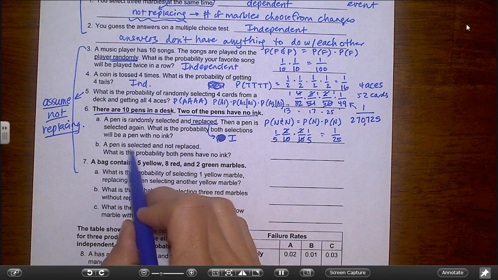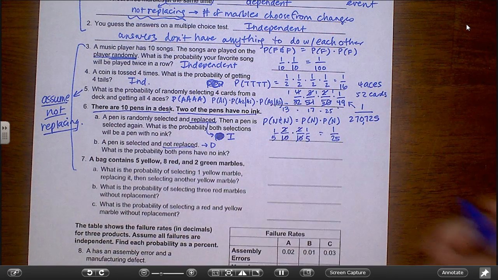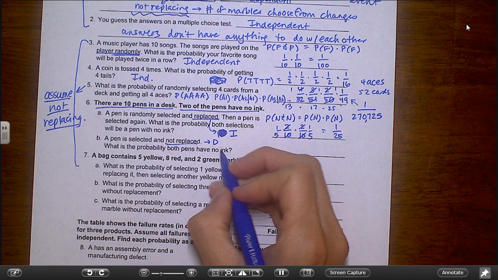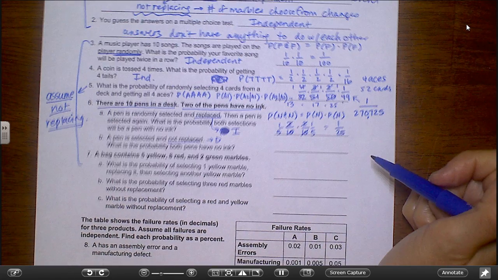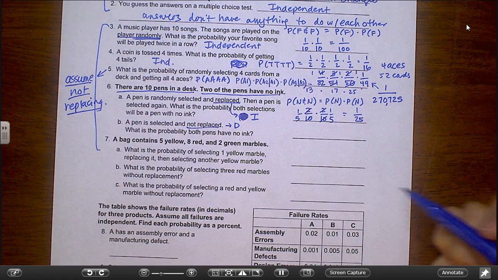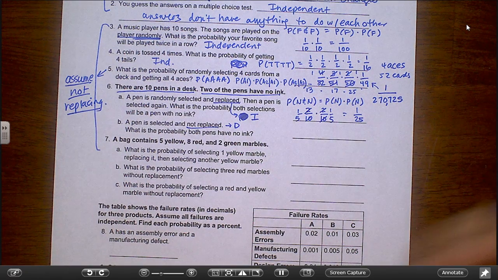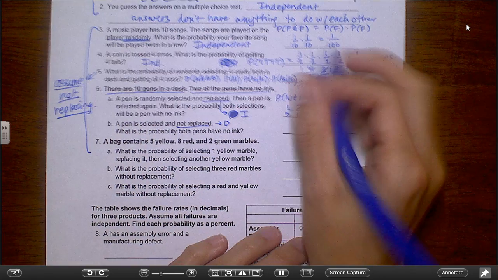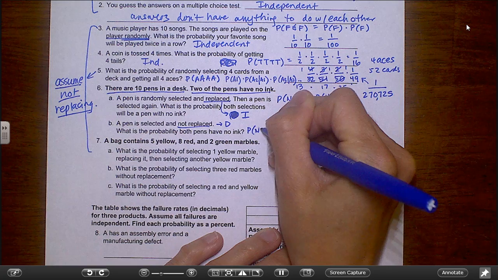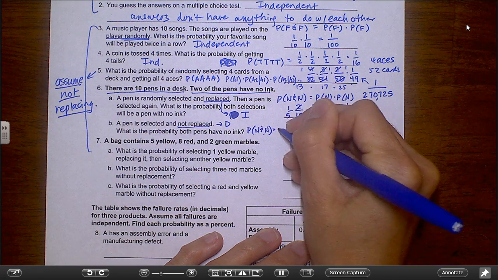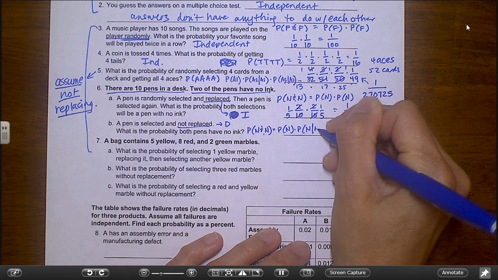Now, part B, a pen is selected and not replaced. So this is dependent. What's the probability that both pens have no ink? Okay, this you should expect a smaller probability or a larger denominator, because when you're not replacing it, you have less chances to pick it, right? So a pen with no ink and no ink is the probability of no ink times the probability of no ink given no ink.